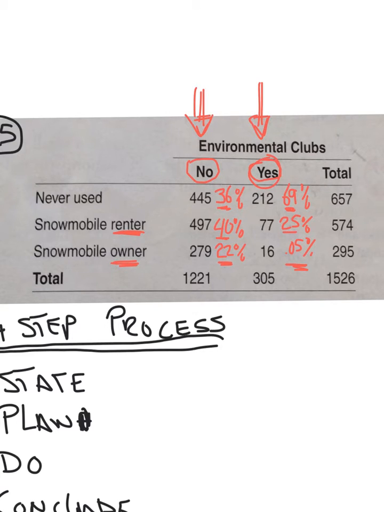So, let's see, in the book they use a side-by-side bar graph, which is perfectly fine, and we're going to make our conclusion. Is there an association? Well, it looks like there is an association. In other words, people that are members of an environmental club are much less likely to own, rent, or even use a snowmobile than other people. That's your conclusion based on the numbers. Okay.